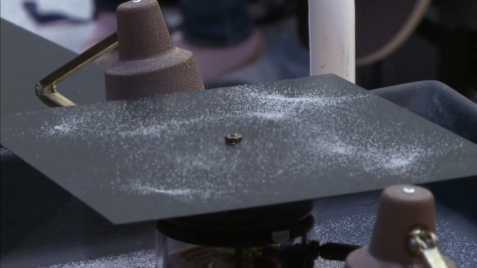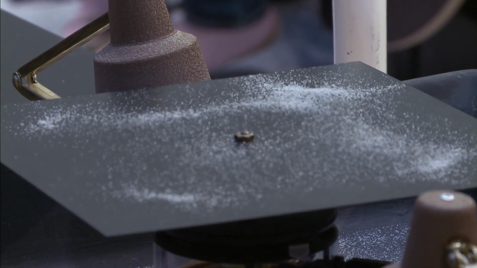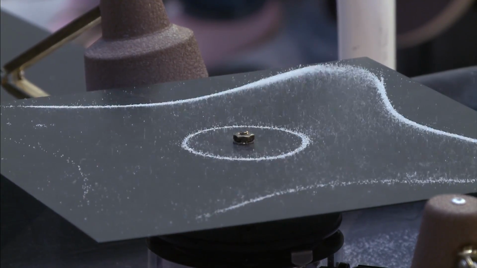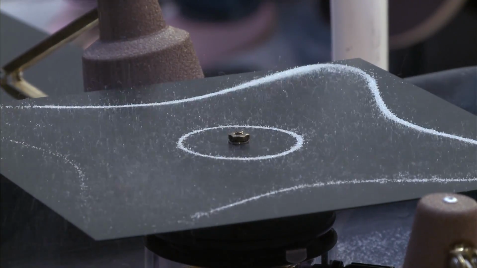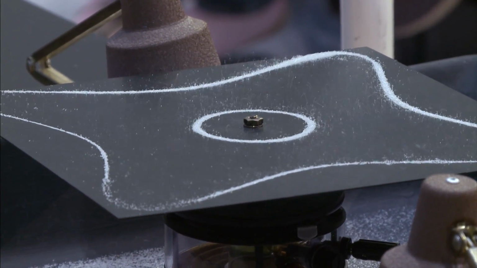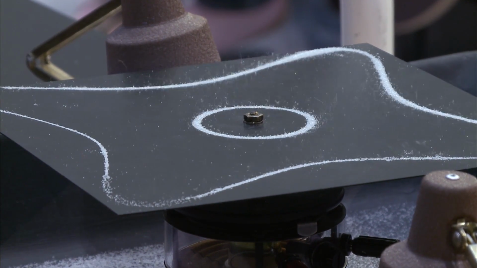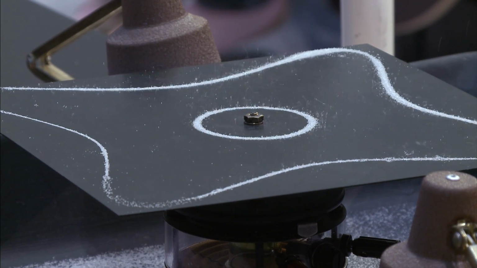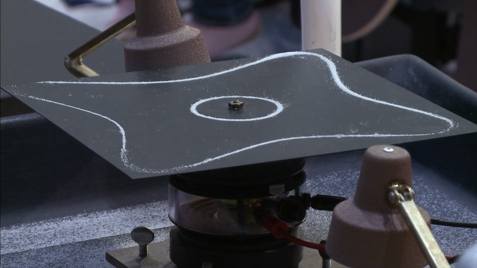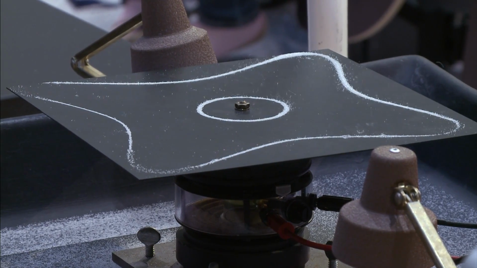If I change the frequency to one of the normal mode frequencies, you can see that now we are reaching some kind of resonance. I'm exciting one of the normal modes. And you can see that the sand doesn't like to stay on some of the places because it's vibrating like crazy and it's not very comfortable to sit there, right?